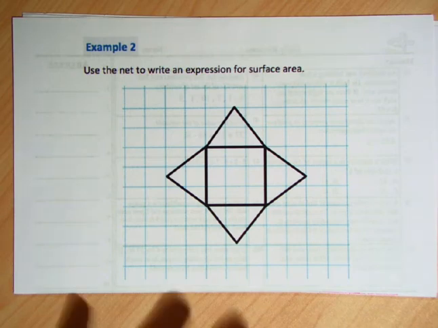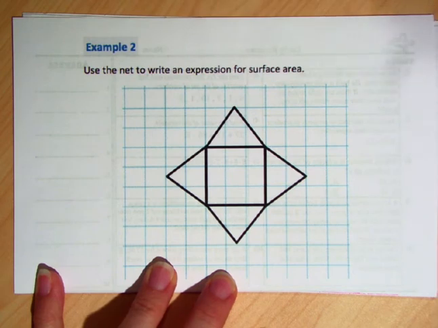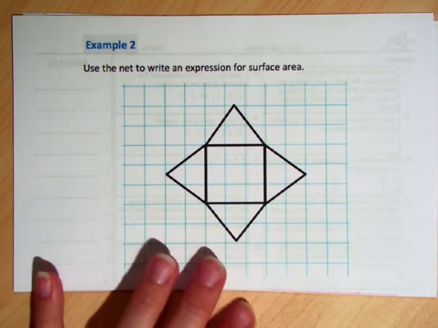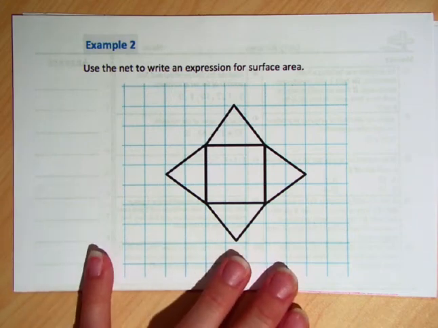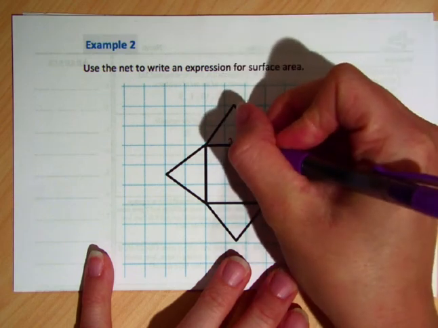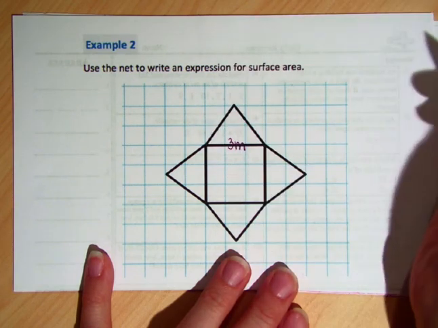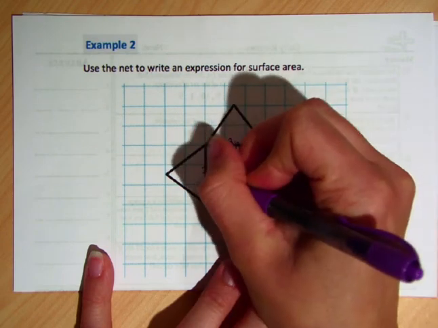Okay, so I need to write an expression for the surface area. So first I need to probably mark all of my measurements that I know. Okay, so this is 3, let's still work with meters. This one is 3 meters, 3 meters, and 3 meters.